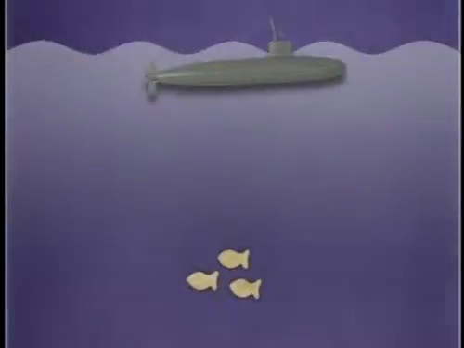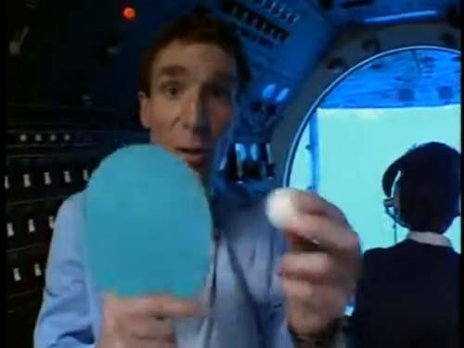Sonar uses sound waves to find things underwater. Sonar equipment sends out sound waves in a sharp pulse, kind of a ping, and then we wait for the waves to come back. Pong. See, it's kind of like ping pong underwater. It works something like this.